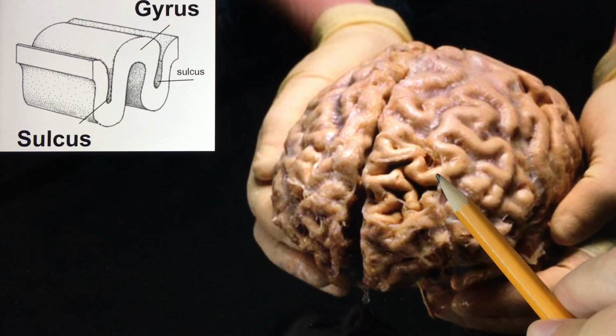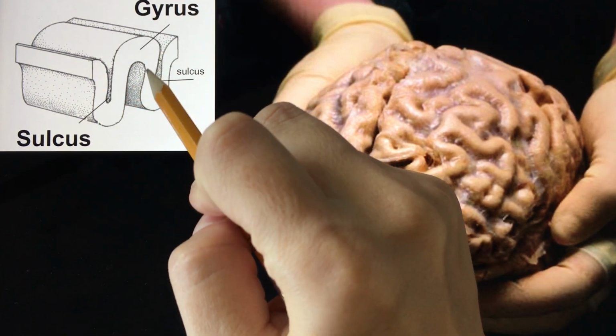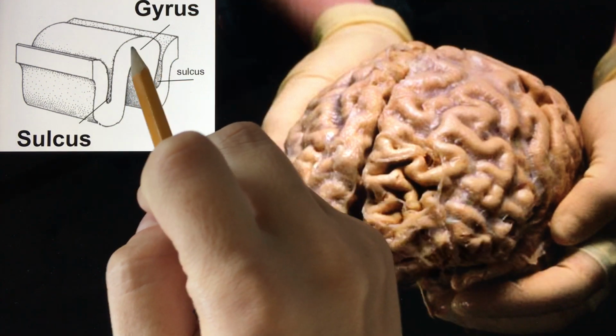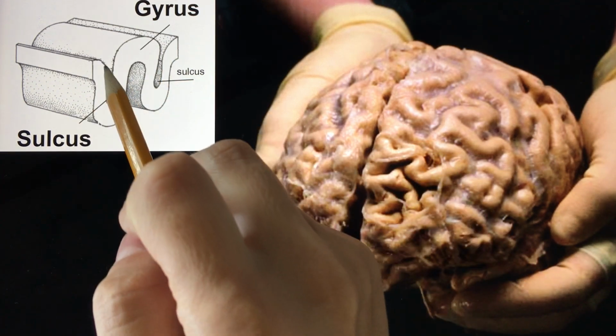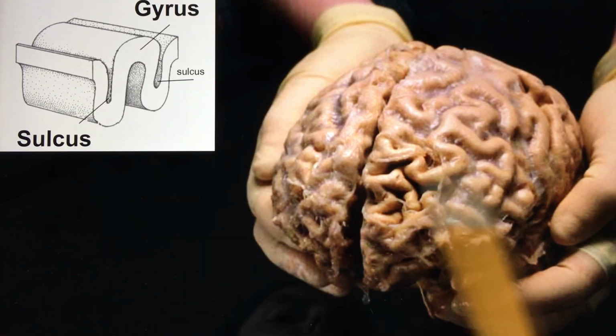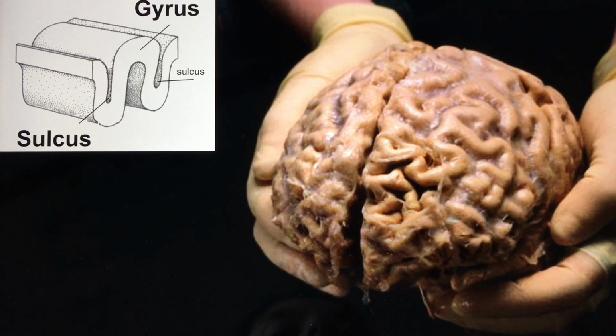These convolutions are called gyri, or gyrus for singular. They are folds on the surface of the brain. This is the top of the fold right here, the gyrus, and the gaps between the folds are called sulci, or sulcus.